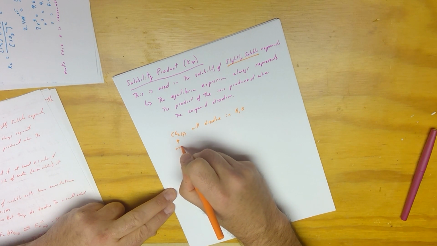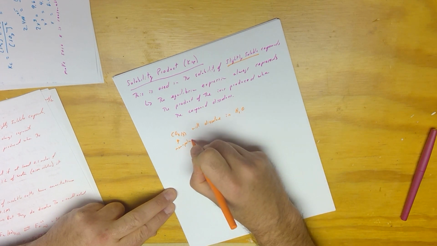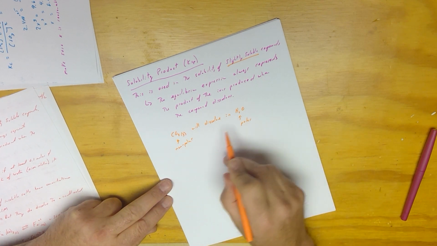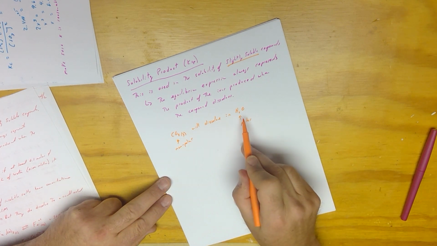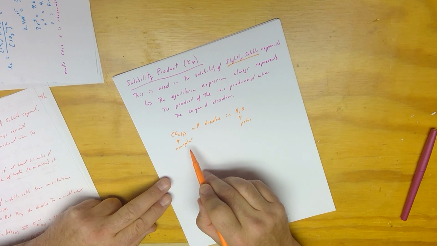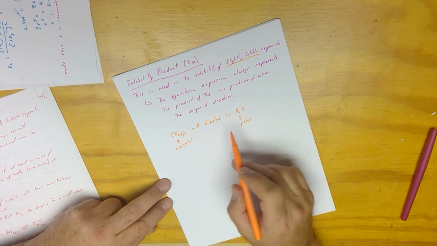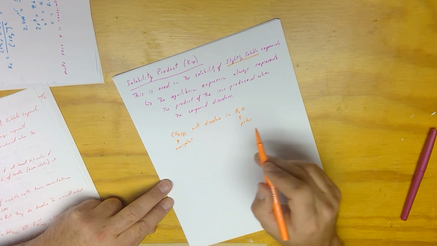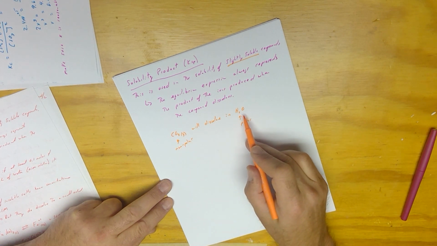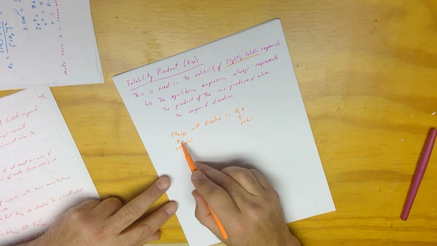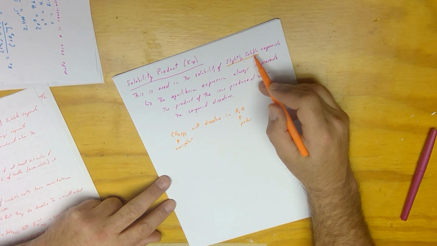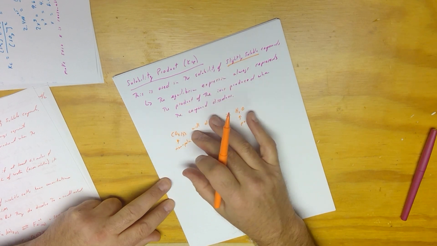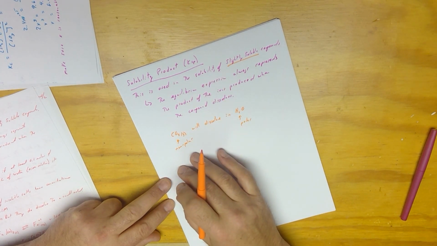CO2 is very nonpolar and water is polar, but CO2 will dissolve in H2O. Not very much of it will, a very, very small amount, but a little bit of it will dissolve in water. So we say that CO2 is slightly soluble, and that's what we're going to be dealing with in these problems.